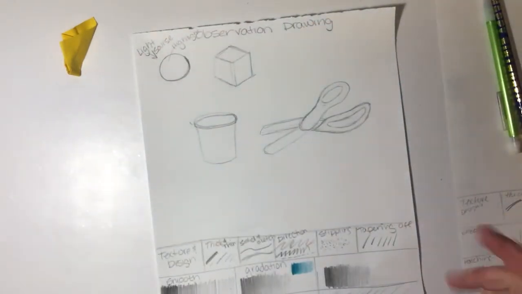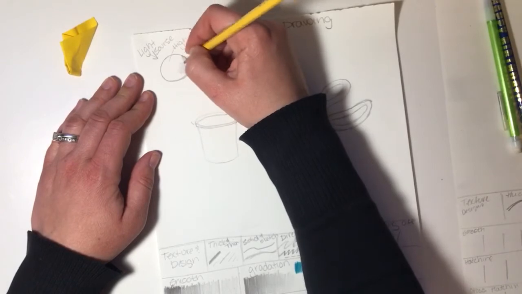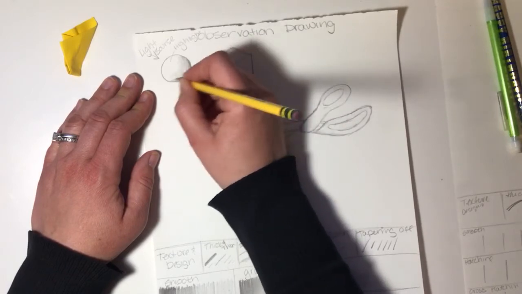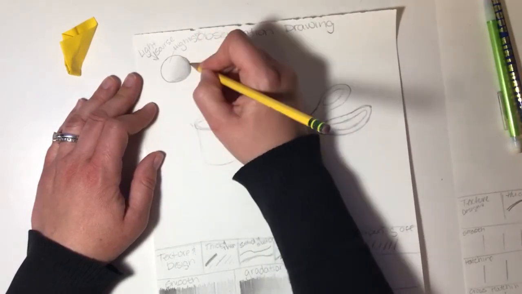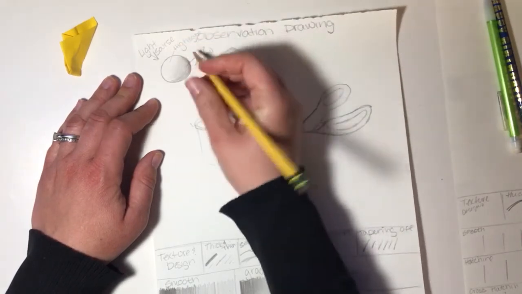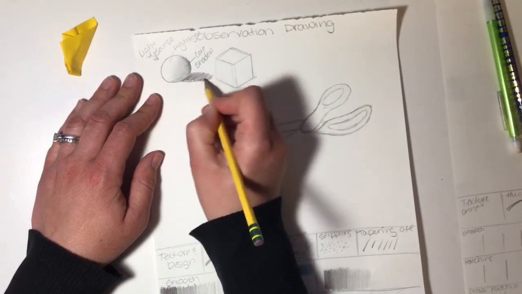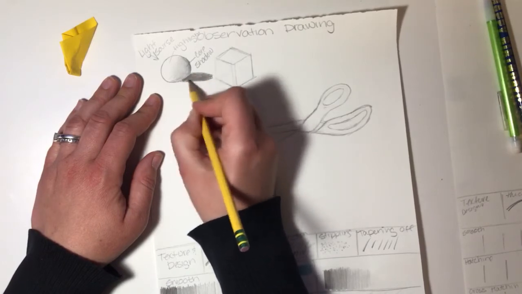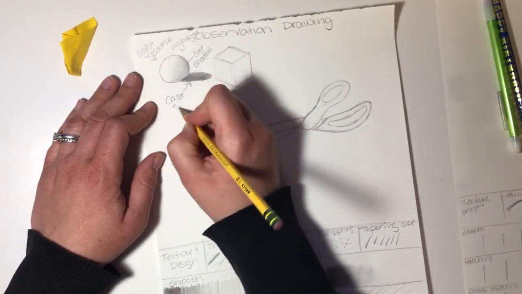Okay, so let's kind of create that so we kind of see. So let's go in and let's shade. Let's put our core shadow on. Now, curved areas tend to have shadows that curve with it. Okay, so this one's called the core shadow. This is the cast shadow. See? Yes. Okay, so that is cast shadow.